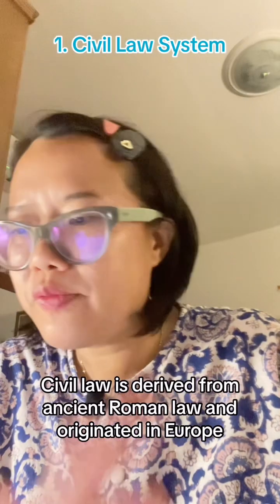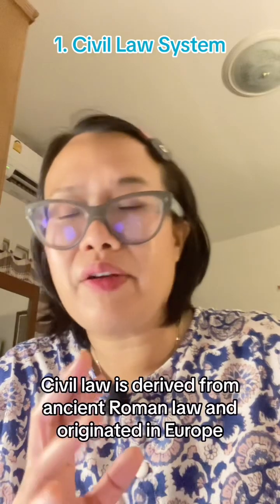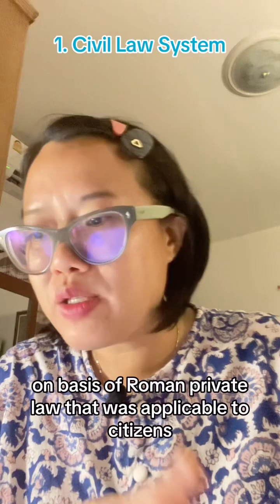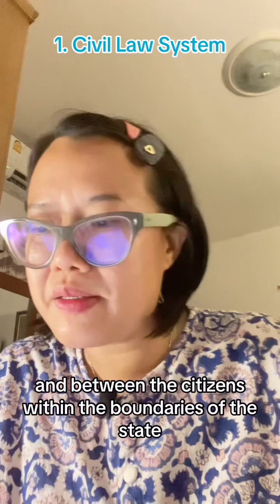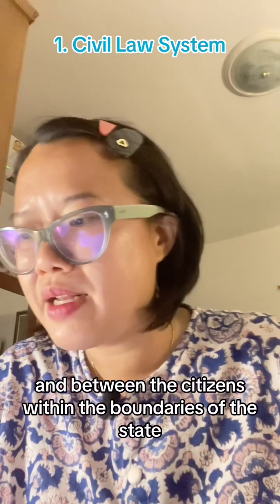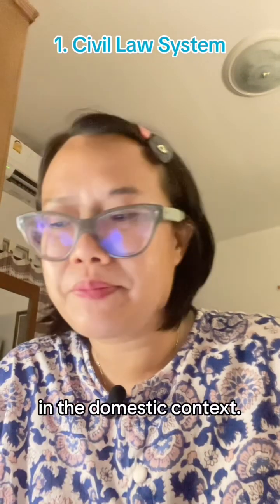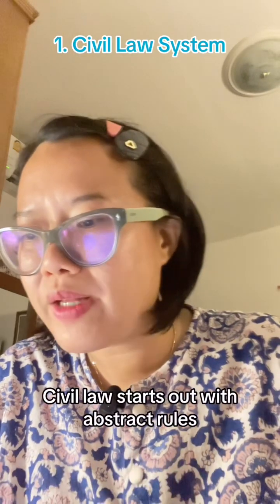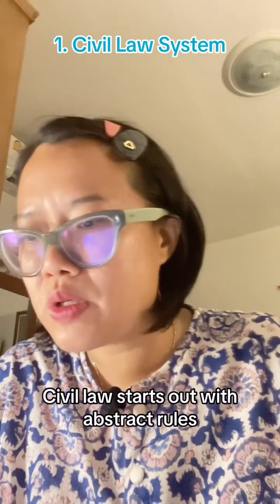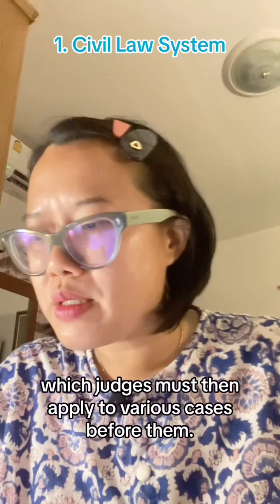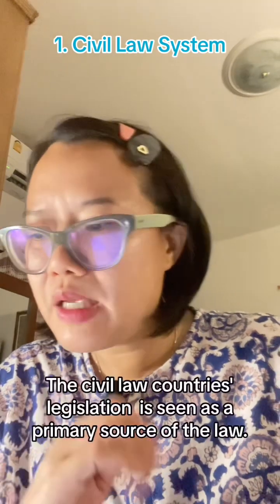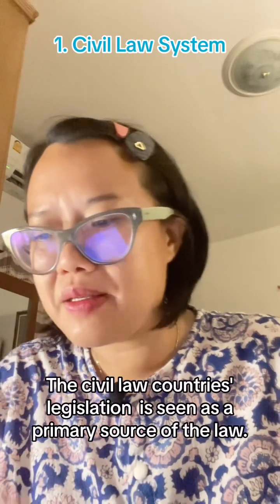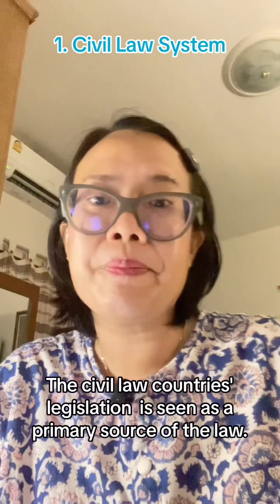Civil law is derived from ancient Roman law and originated in Europe on the basis of Roman private law that was applicable to citizens and between the citizens within the boundaries of the state in the domestic context. Civil law starts out with abstract rules which judges must then apply to various cases before them. The civil law country's legislation is seen as a primary source of the law.